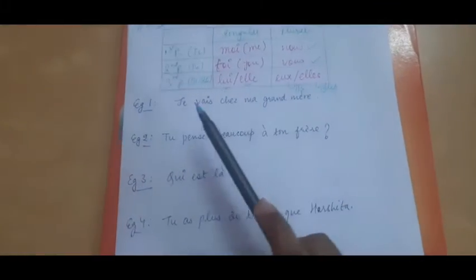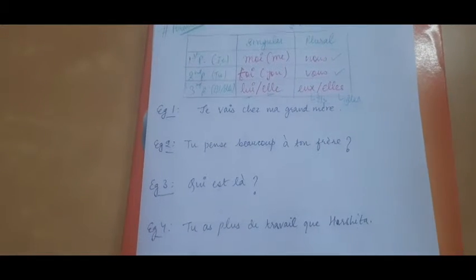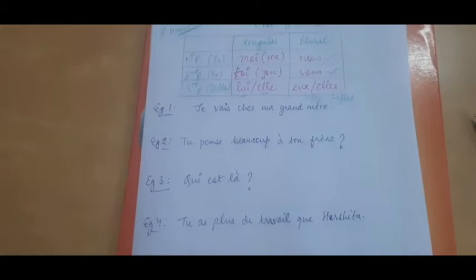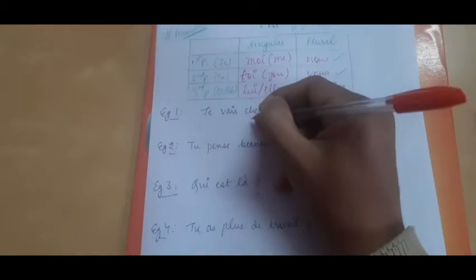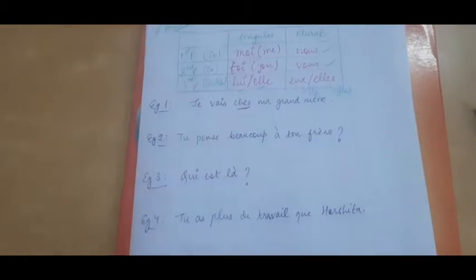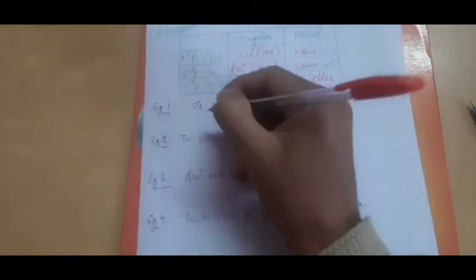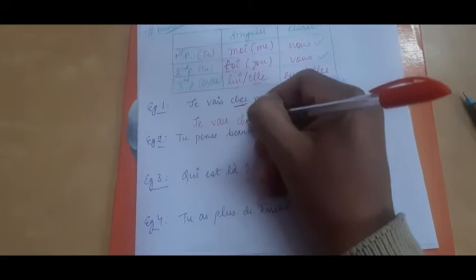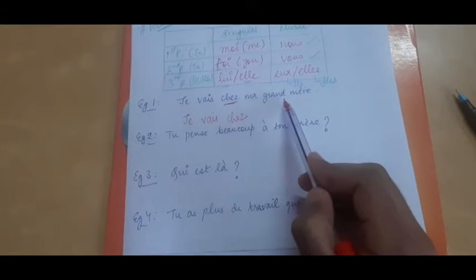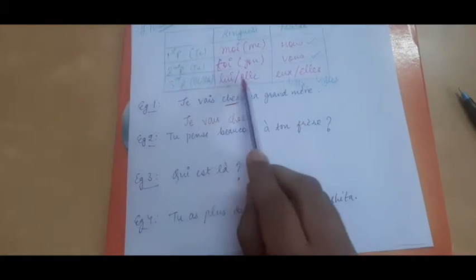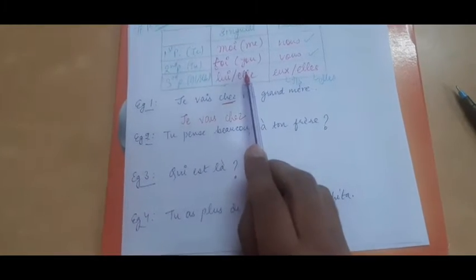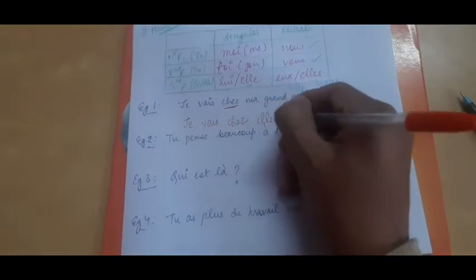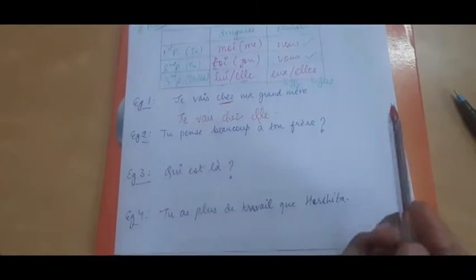So let us start with the first example, which says je vais chez ma grand-mère, which means I'm going at the place of my grandmother. So chez is used, which is a preposition that indicates we have to use le pronom tonique. So I'm going to write je vais chez. Ma grand-mère is feminine and singular, so I'll be picking up a word from here. Feminine, that is elle, and singular, that is elle, chez elle. So I am going at her place.